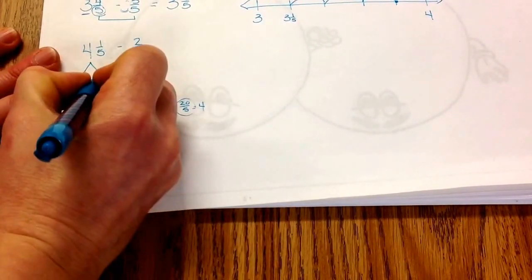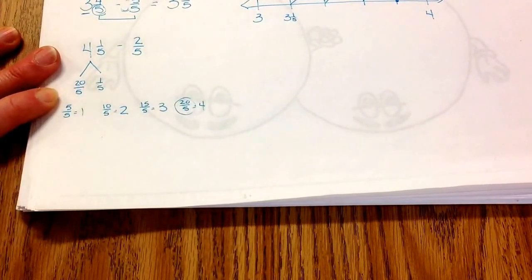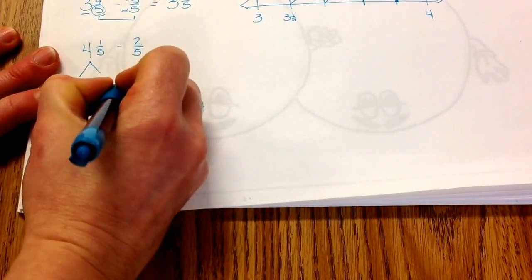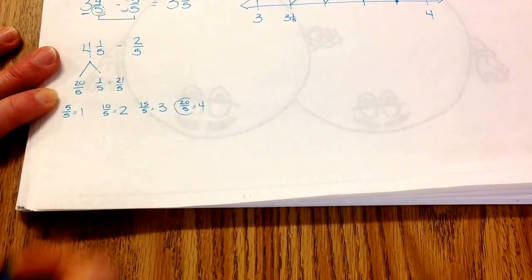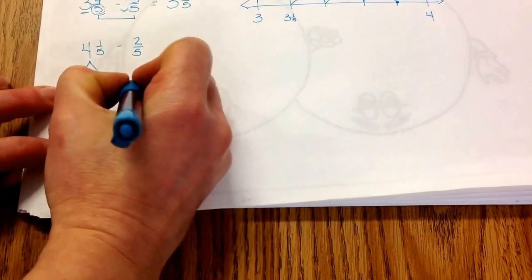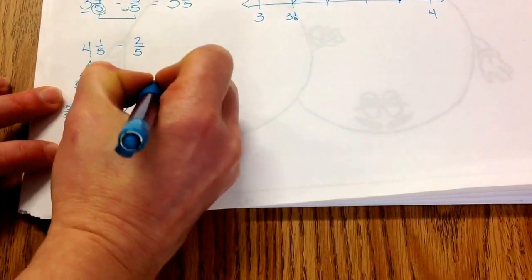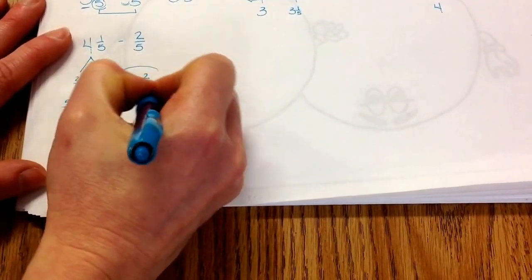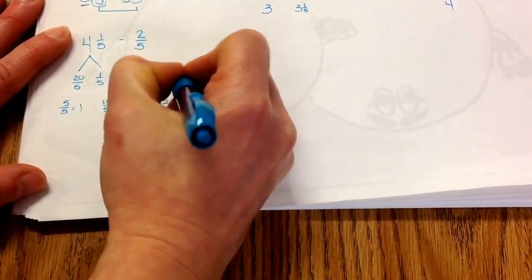Plus, I still had 1 fifth. And that equals 21 fifths. But I'm not done. I still have to subtract my 2 fifths. So minus 2 fifths. Can I do it now? Yeah. 21 minus 2, it's 19 fifths.